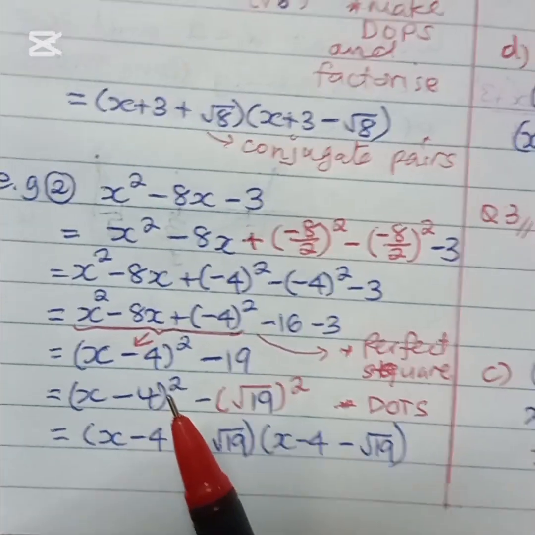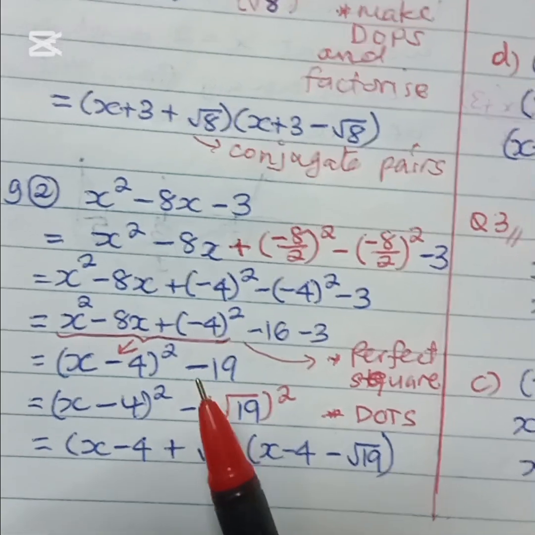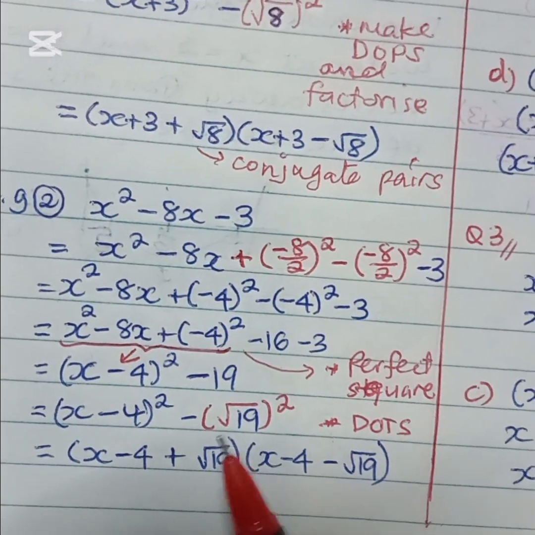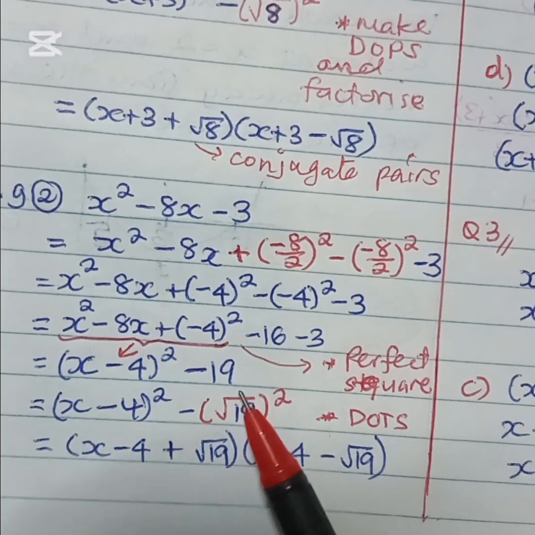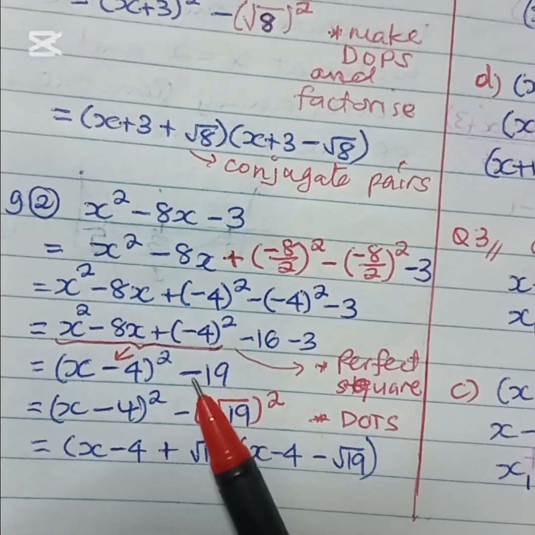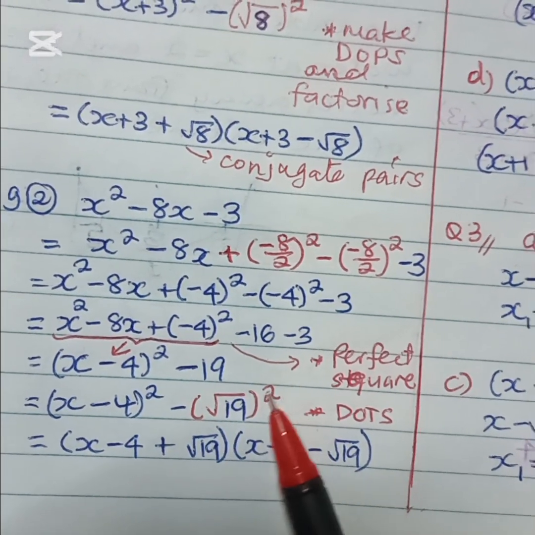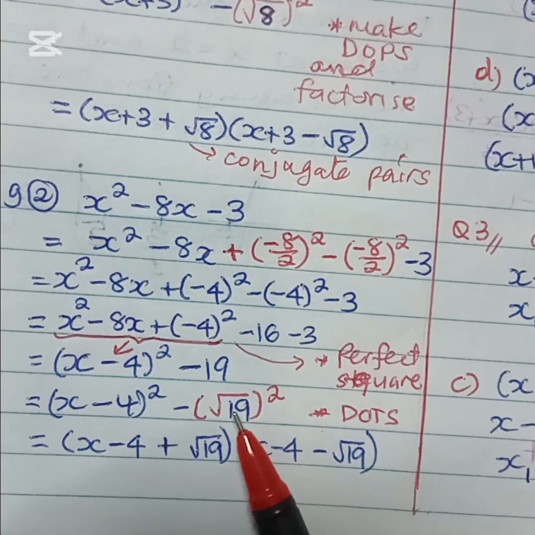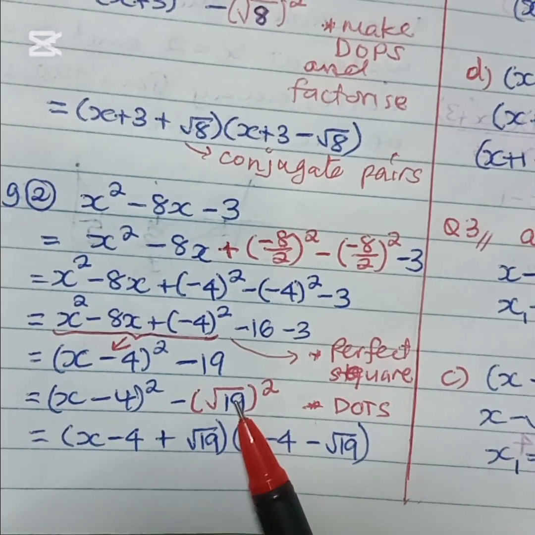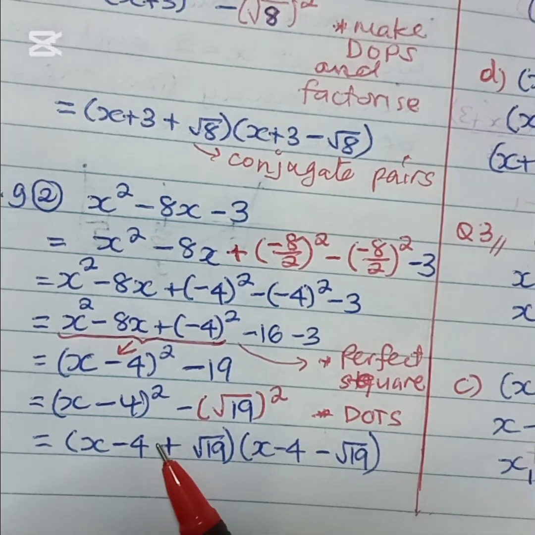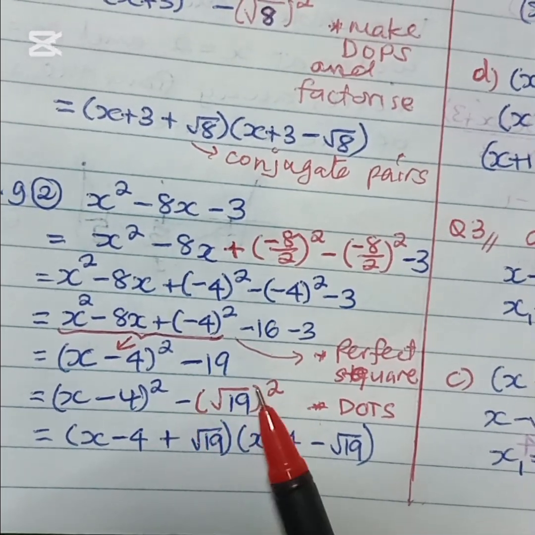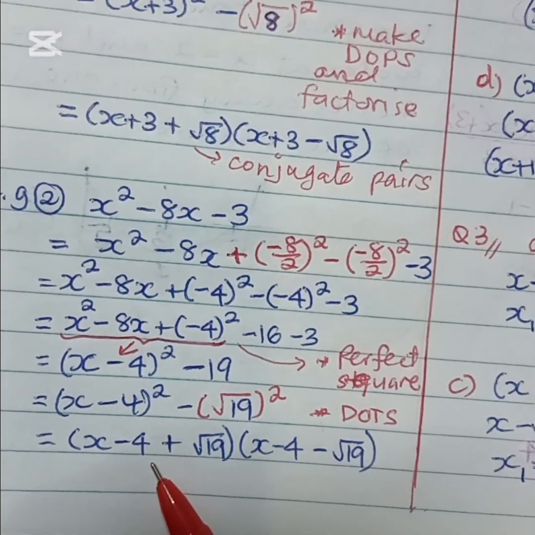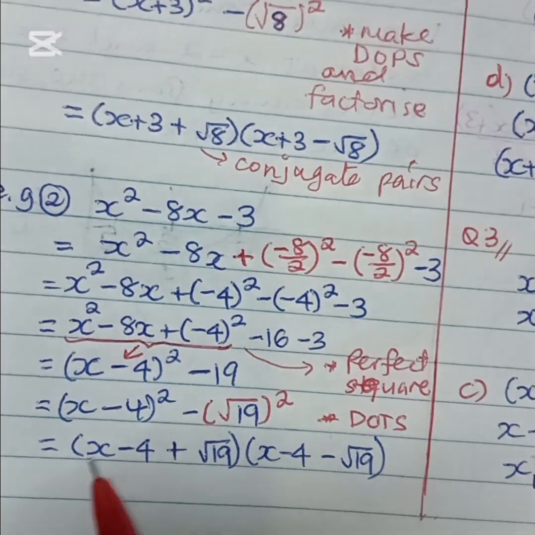Okay, now we have a difference of perfect squares, and I said here difference of two squares because we have two terms. So to make this 19 a square number, of course we square it, but then we must take the square root so that the 19 remains 19. And to get the factors of the difference of two squares, we get the conjugates of their bases.